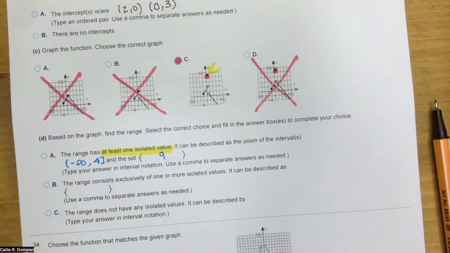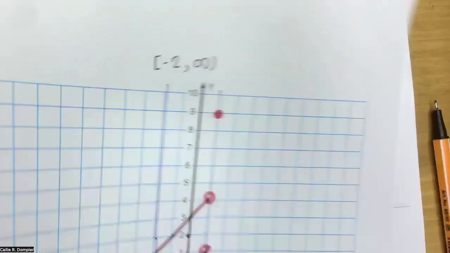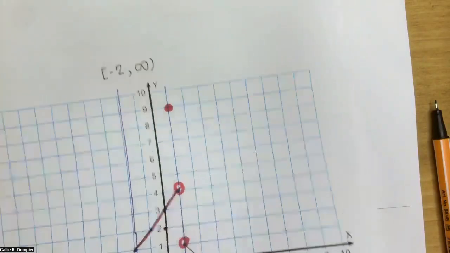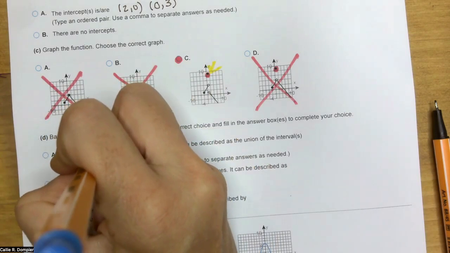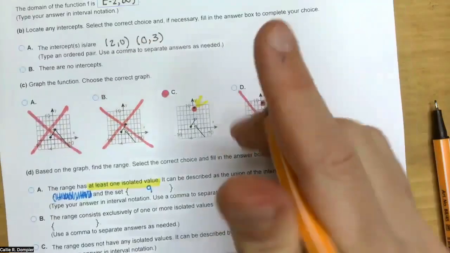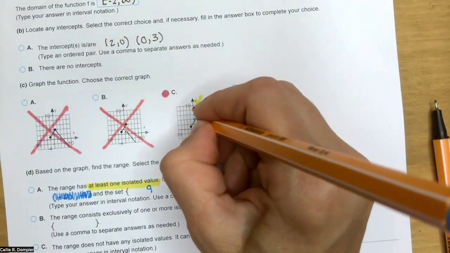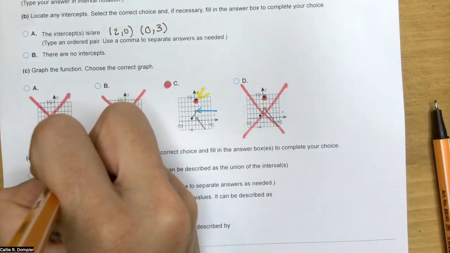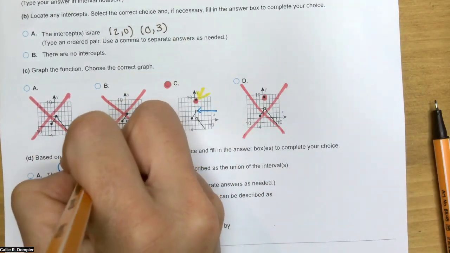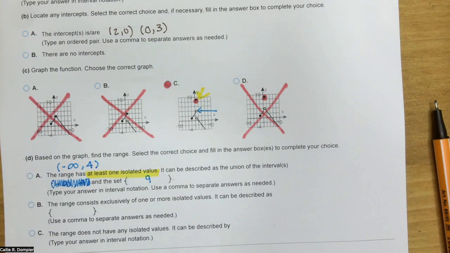Good? I did that wrong. Since that 4 is an open circle, it's going to be -infinity to 4 with a parentheses instead of a bracket.